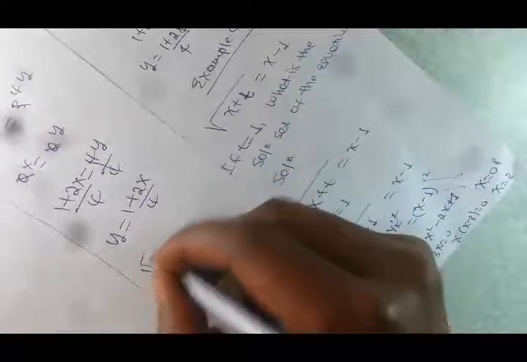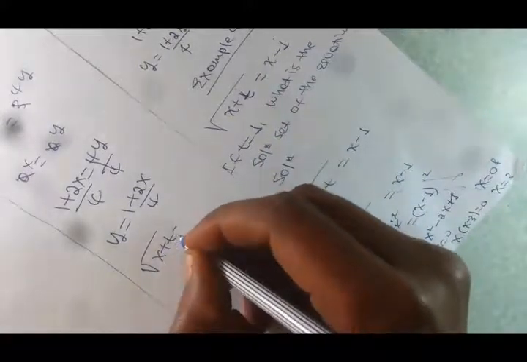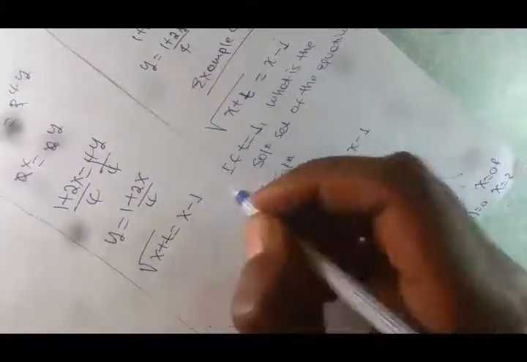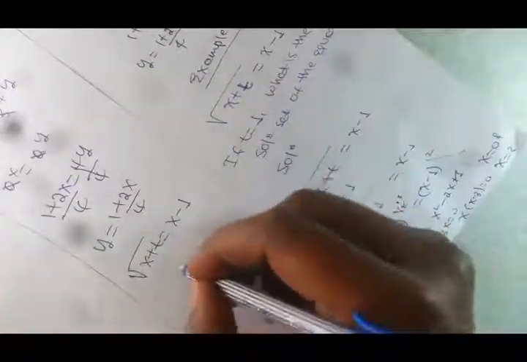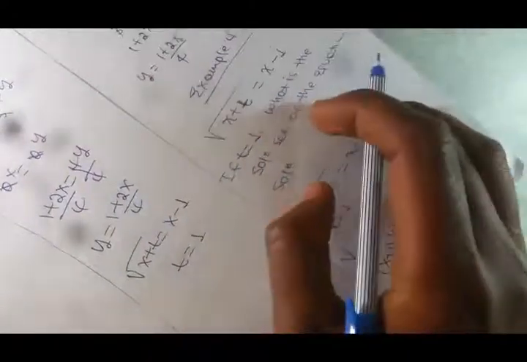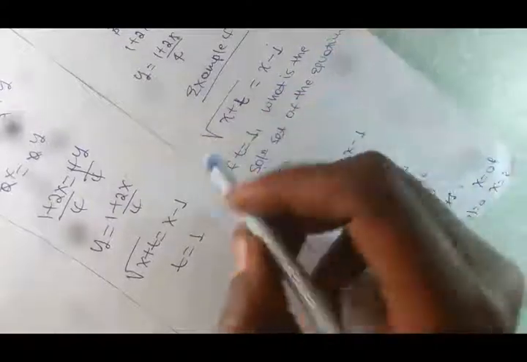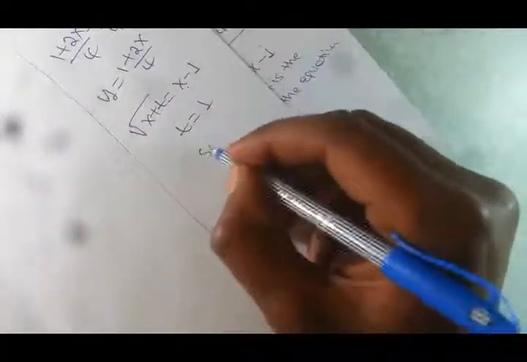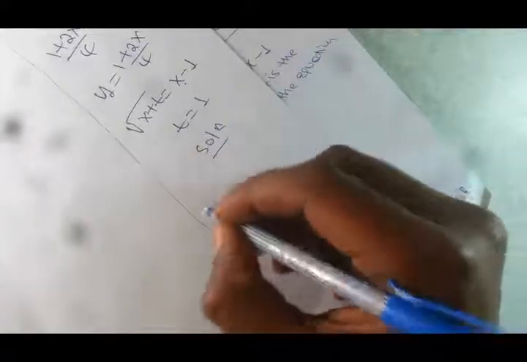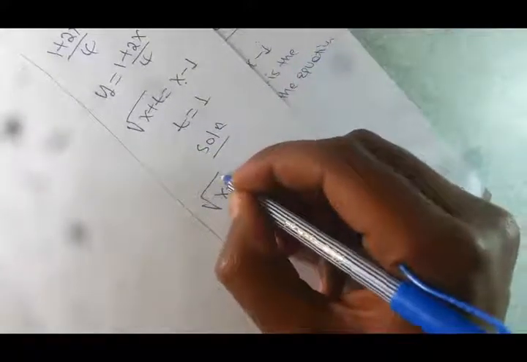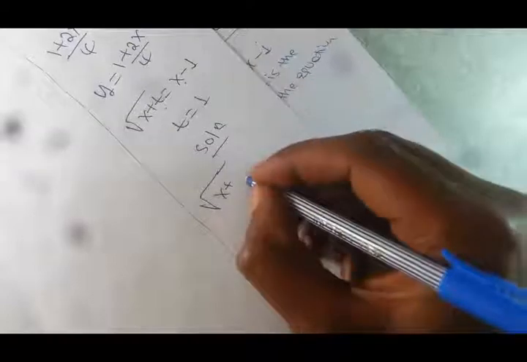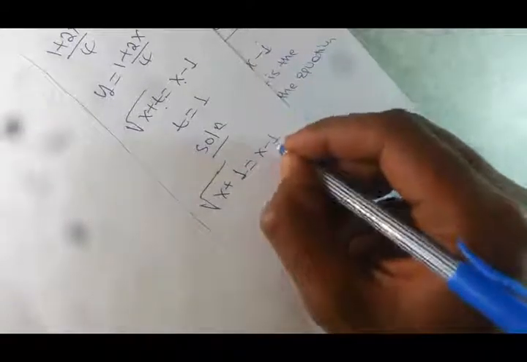And example 4 is given by square root of x plus t is equal to x minus 1. And if t is given as 1, what is the solution set of the equation? We are asked to find the value of x. Solution. Square root of x plus, we are already given the value of t, 1, is equal to x minus 1.